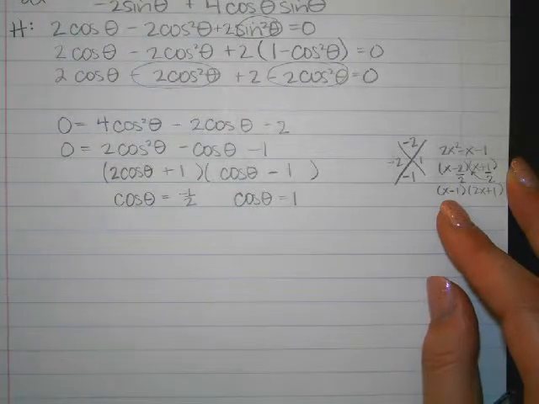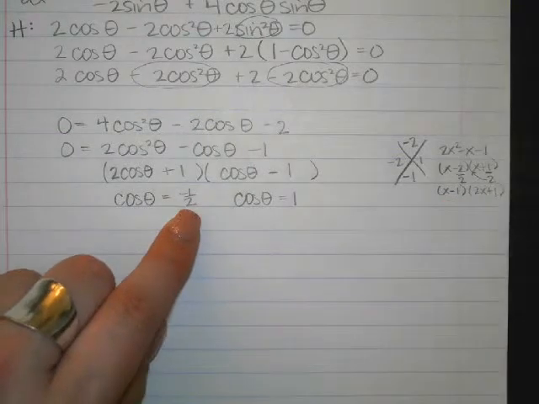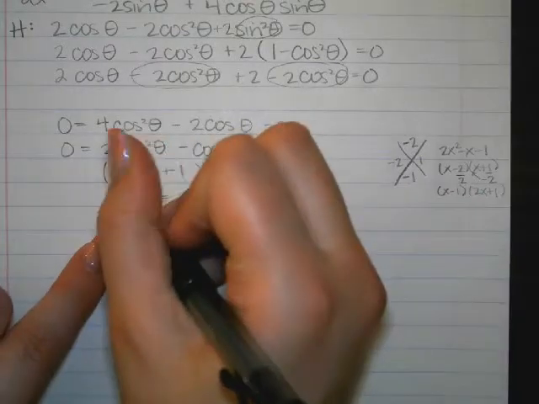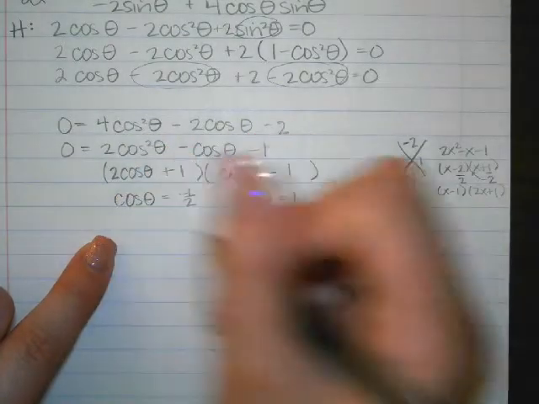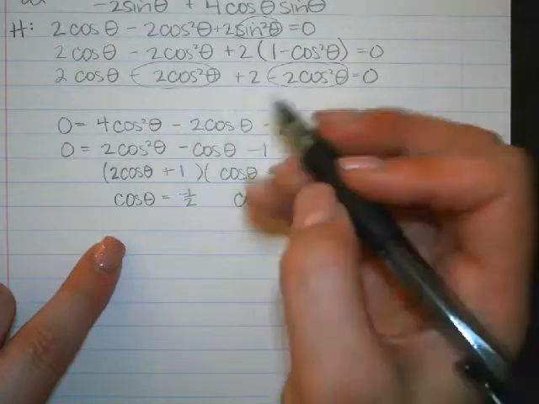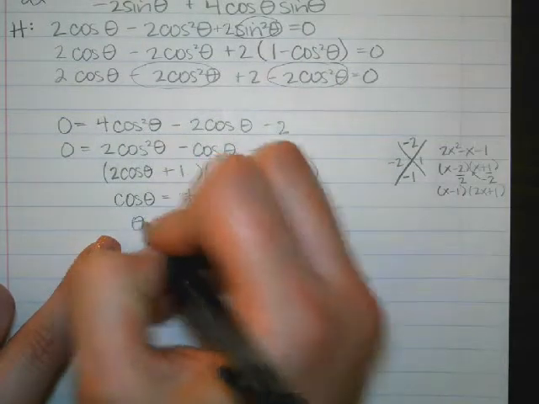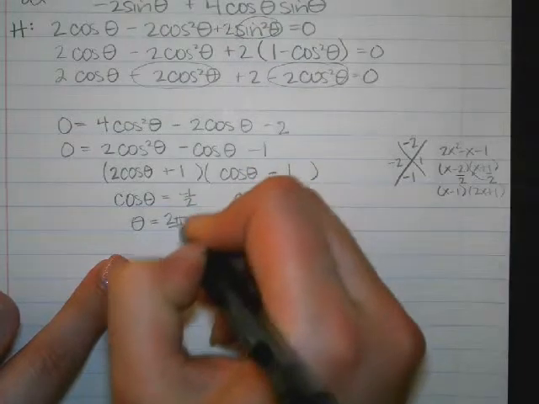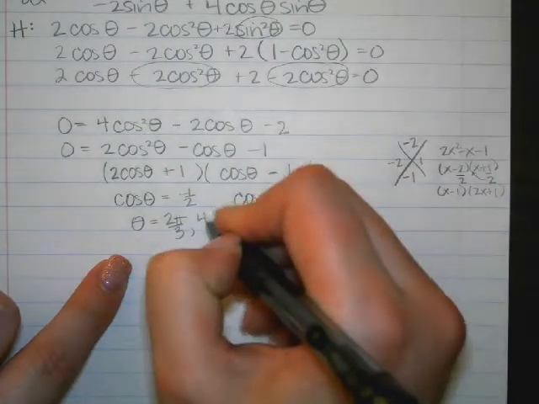So we know that we're thinking about on the unit circle where there's an x-coordinate of -1/2. You're thinking sine, maybe. So think left, where would we go left 1/2? 2 pi thirds and 4 pi thirds.